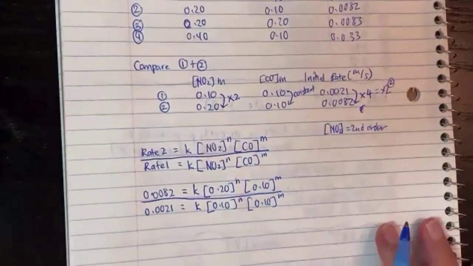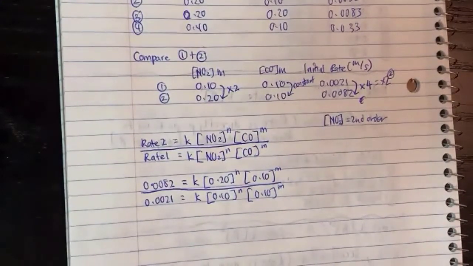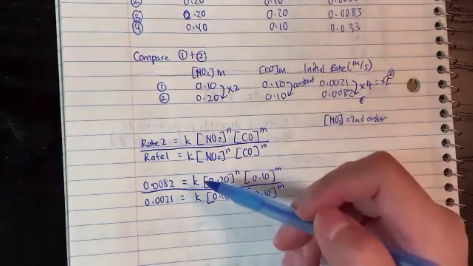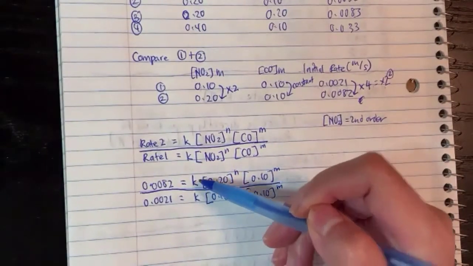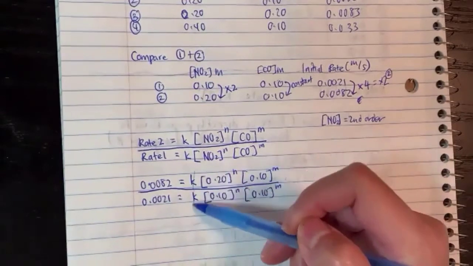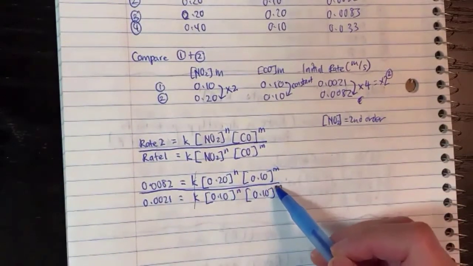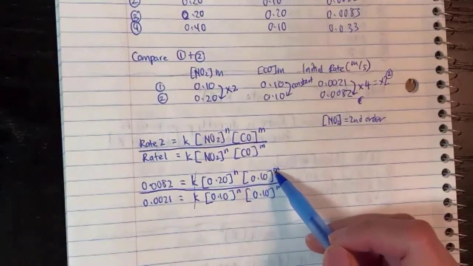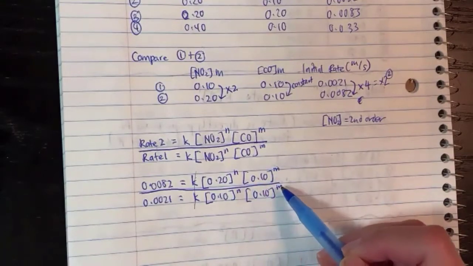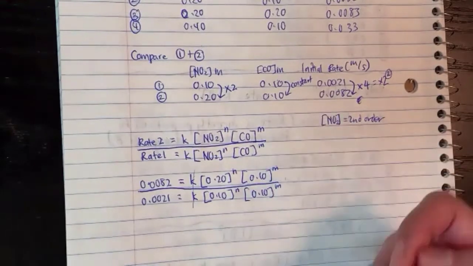Now the next thing is you start looking and see, well, there's a lot of things that I can cancel out. So this K and that K, K over K becomes 1, it cancels out. Although I don't know what the power M is, this is 0.1 to the power of M, and this is 0.1 to the power of M. They cancel off because they divide each other out.